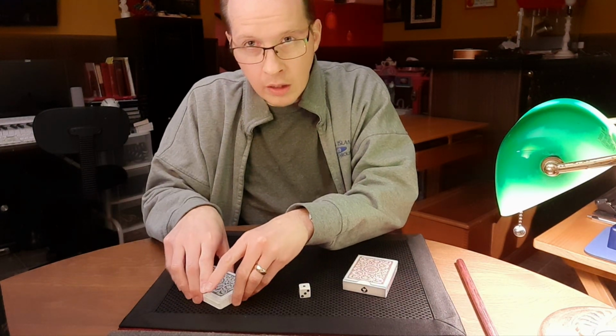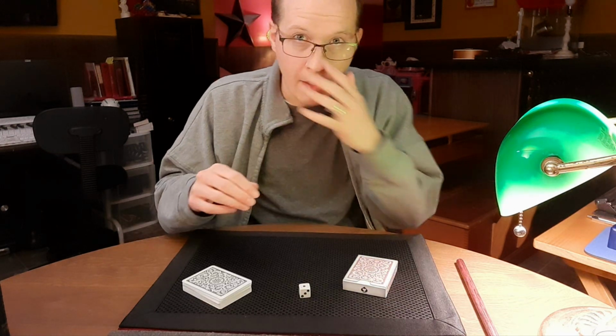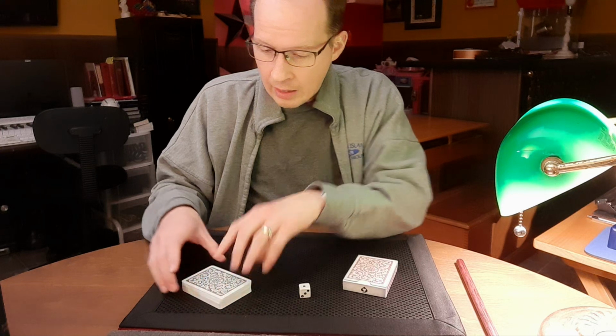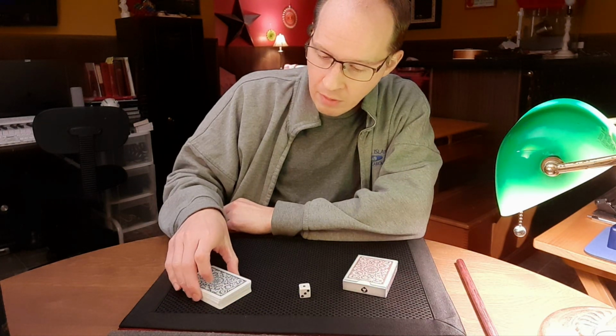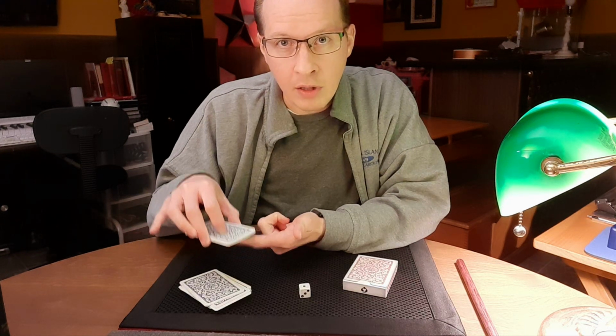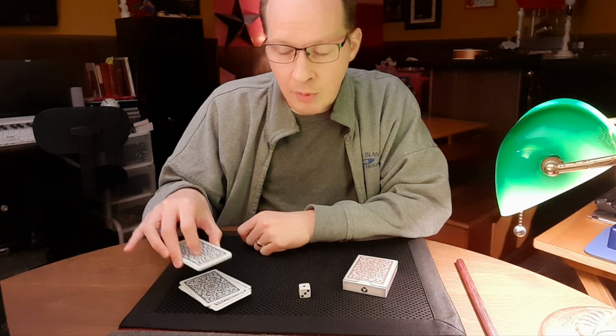So we have black, that's spades and clubs. So the 4 will either be the 4 of clubs or the 4 of spades. We don't know what it'll be. Let's see what we end up at here. If this is a spade or a club, we'll use that. If it's a heart or a diamond, we'll just go again.